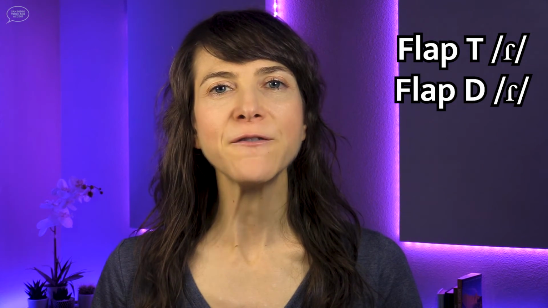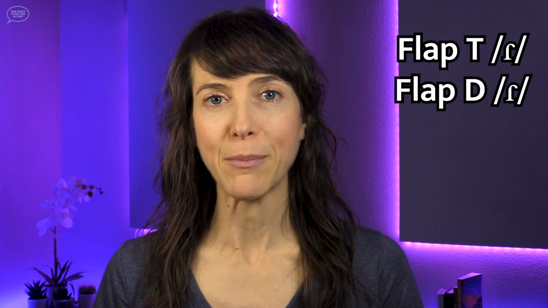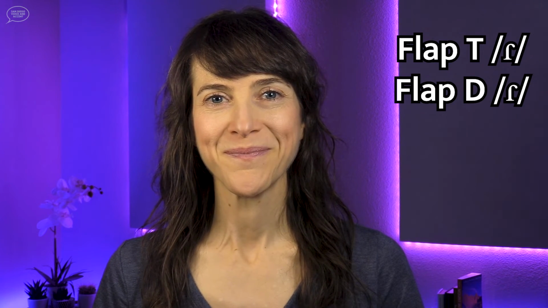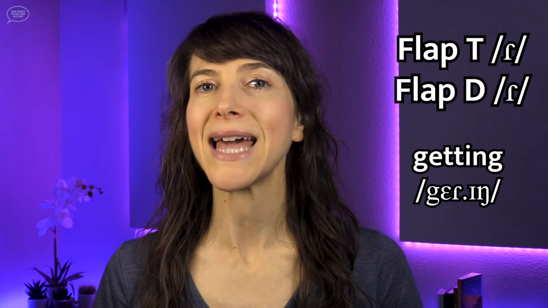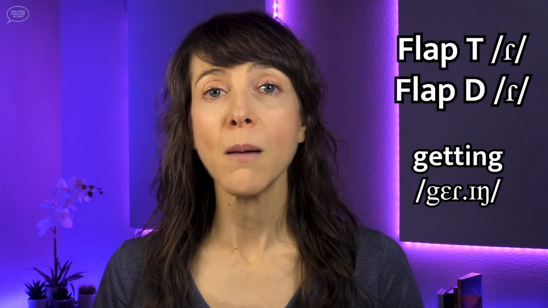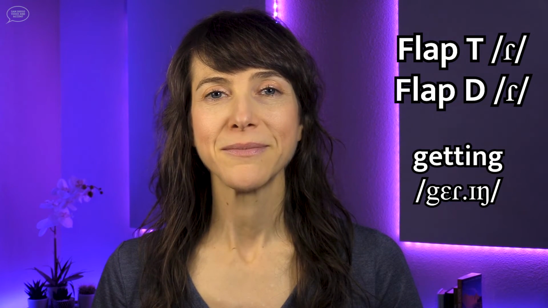If you're having a difficult time pronouncing the flap, here's a practice tip. Hold out the vowels that come before and after the flap. This will give your tongue enough time to prepare to move into the flap position. Then feel how quickly the tongue tip flaps against the roof of the mouth. Let's try that in a word like getting. Here, the T turns into the flap because the T comes between vowels and the second vowel is unstressed.